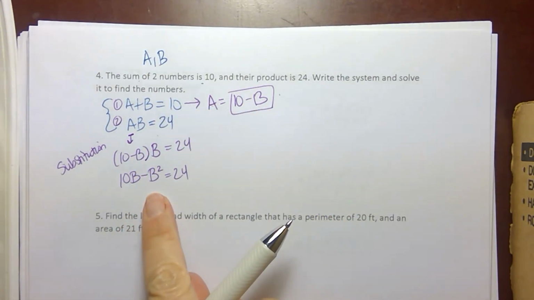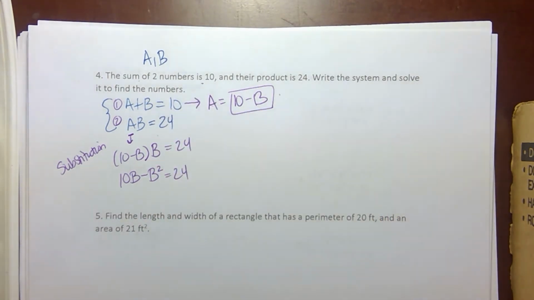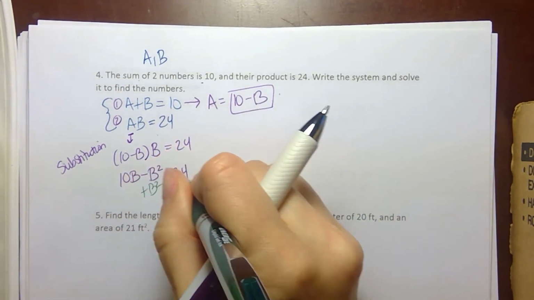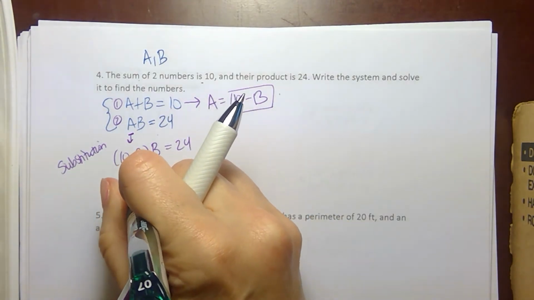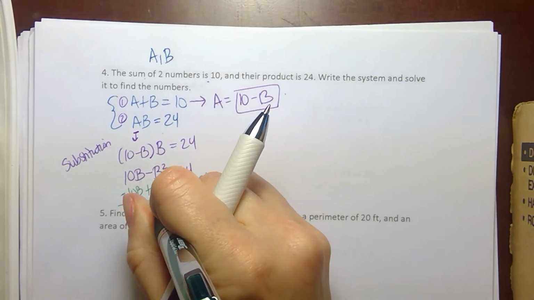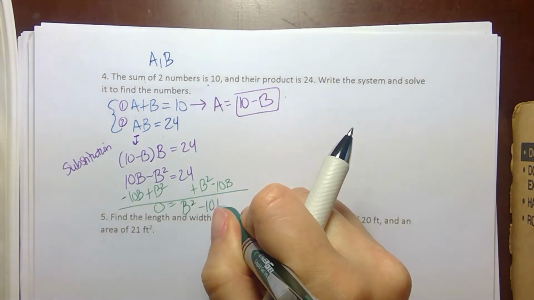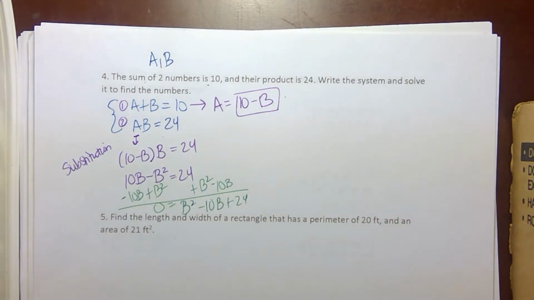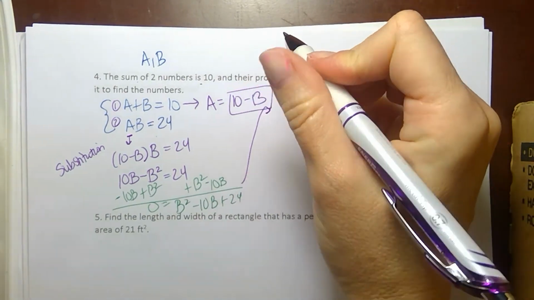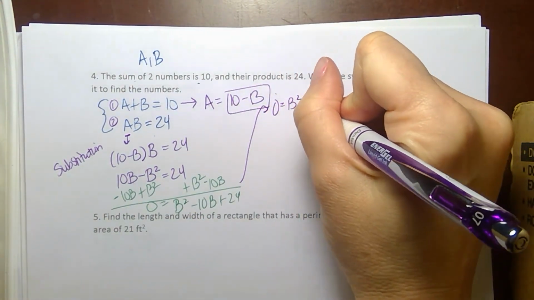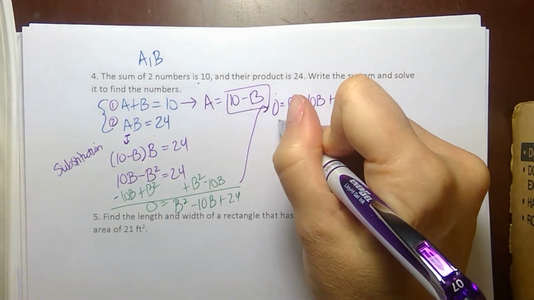And now I've got a quadratic equation. Well, when I have quadratic equations, I like to factor to solve. I need to get everything on one side of the equation, set it equal to 0, and I need my squared term to be positive. So I'm going to move everything to the right. To move everything to the right, I need to add the b squared, and I need to subtract the 10b to get everything moved over to the right, so I have that equation set equal to 0. That gives me b squared minus 10b plus 24 as my quadratic equation. And I'm out of space, so let's come up here. We've got 0 equals b squared minus 10b plus 24, and that's factorable.